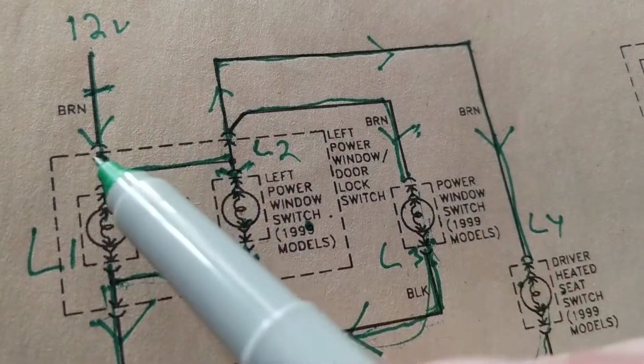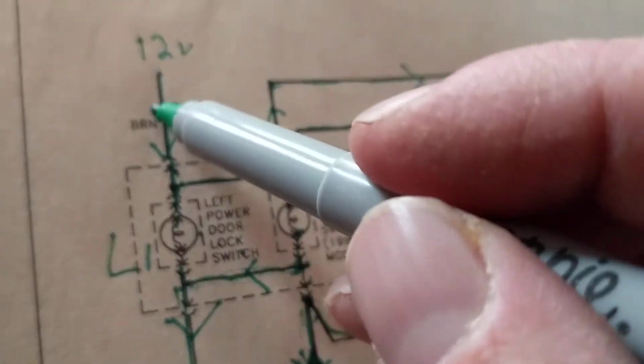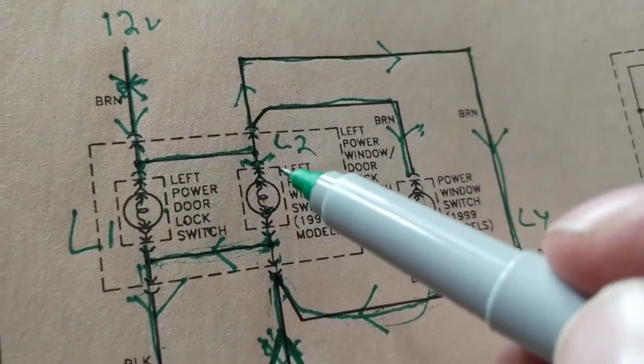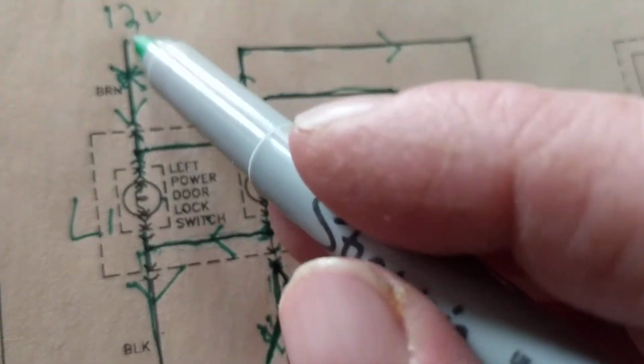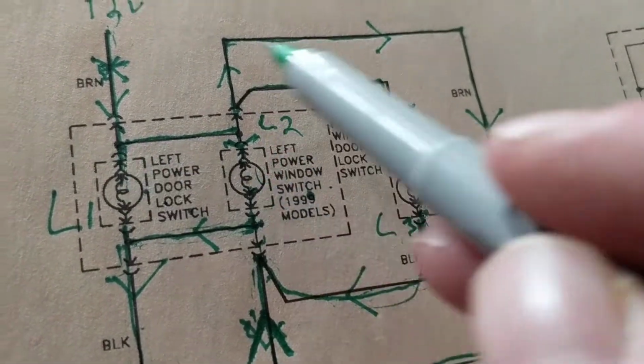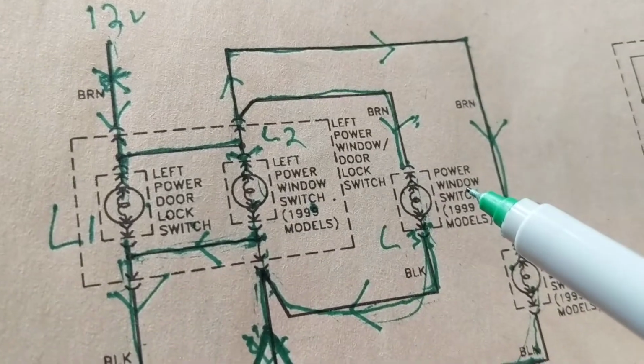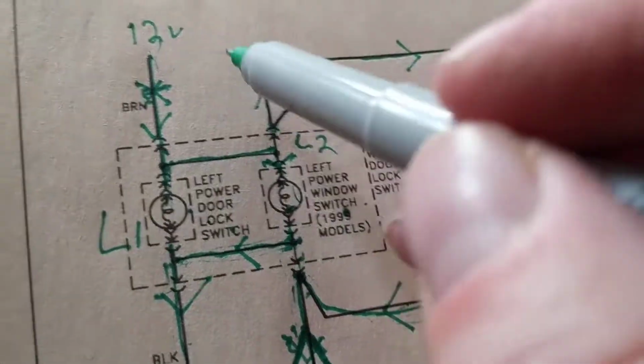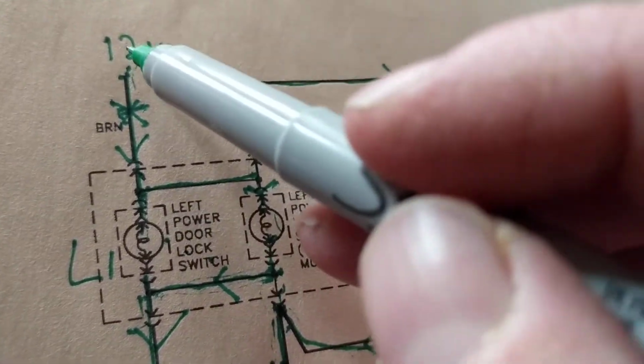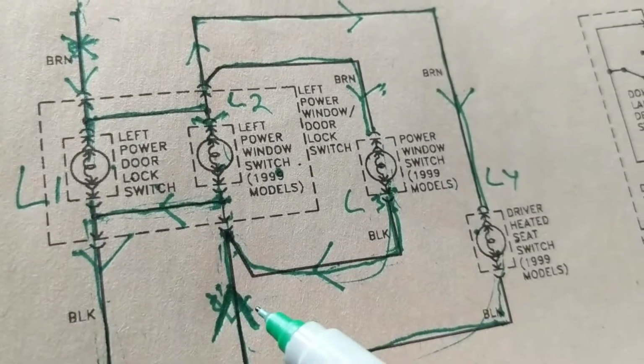Also, this one over here, this brown wire, if this one opened up, guess what? Current cannot flow to any one of these. It knocked all of them out. So if there were a fuse here, that fuse would knock out all of them.